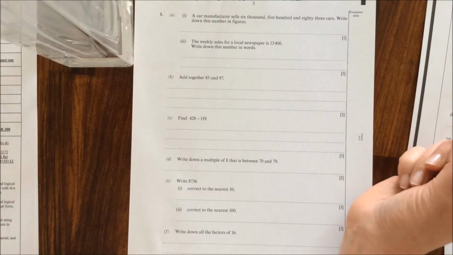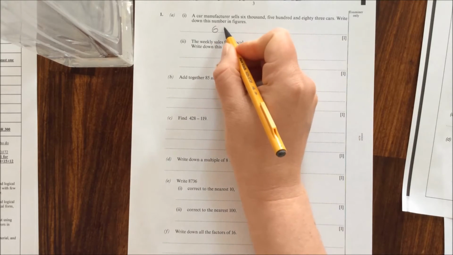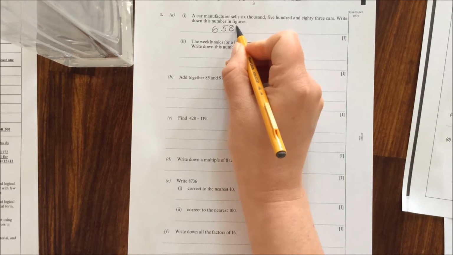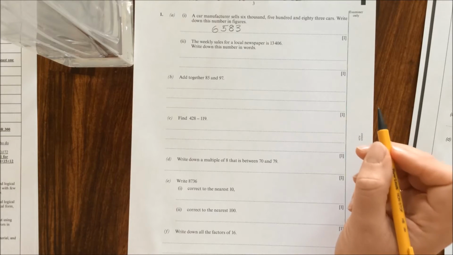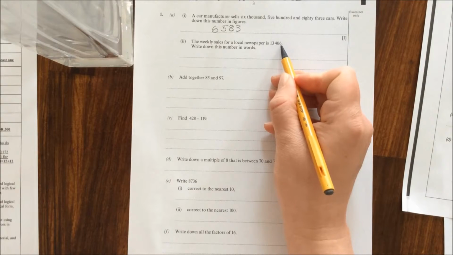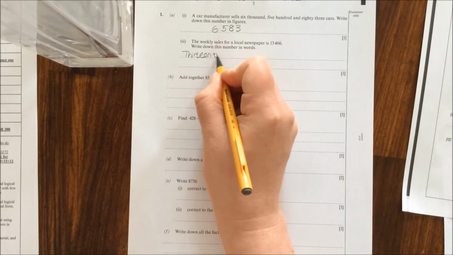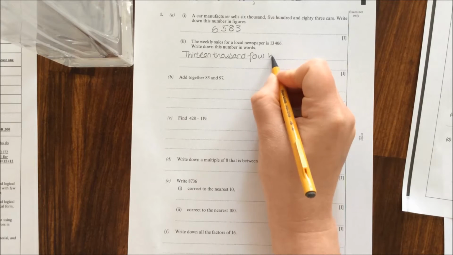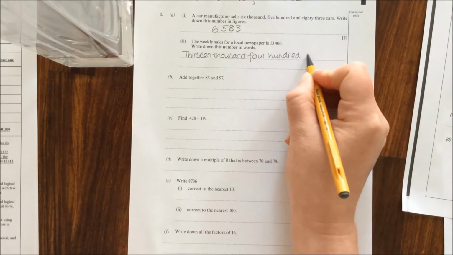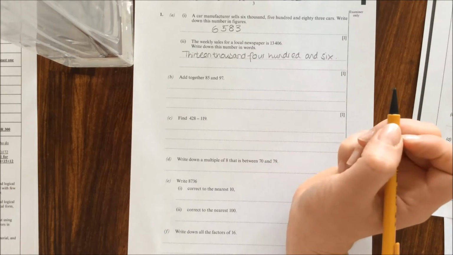Right, 1A. A car manufacturer sells 6,583 cars. Write this number in figures. 6,583. The weekly sales for a local newspaper is 13,406. That's the number written in words.